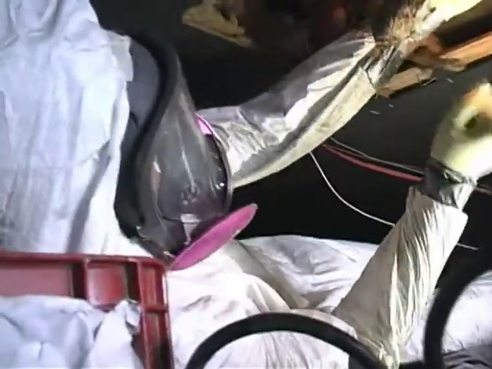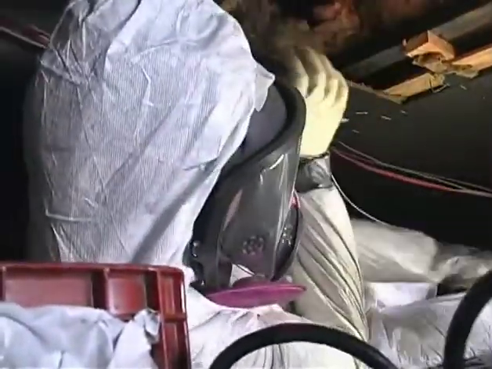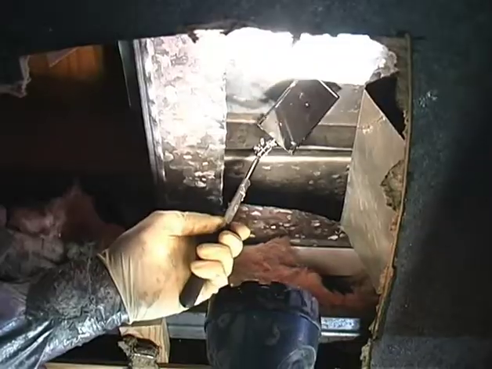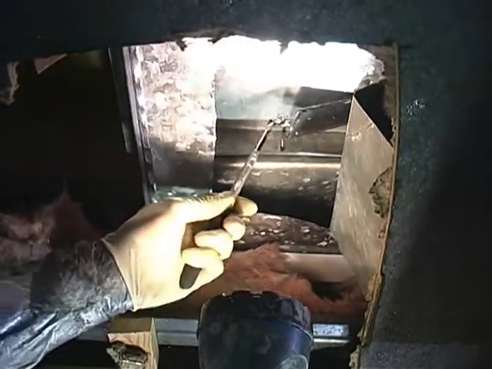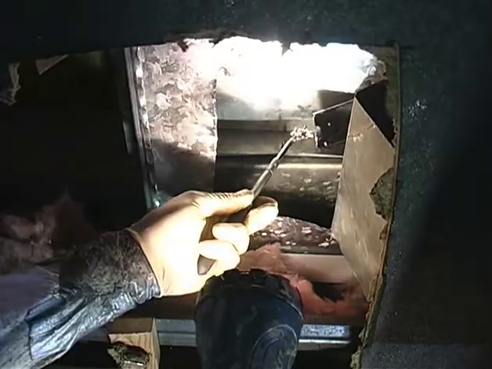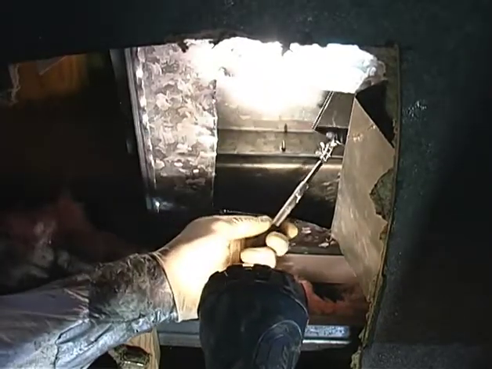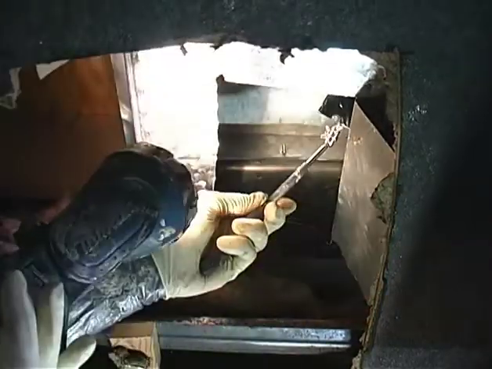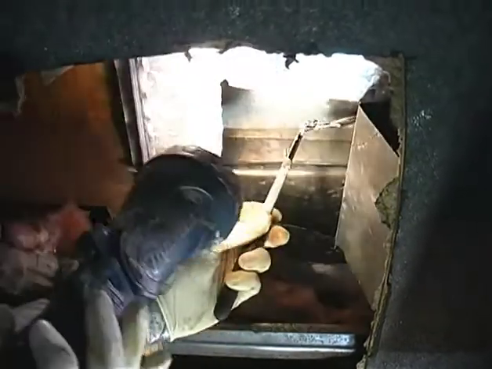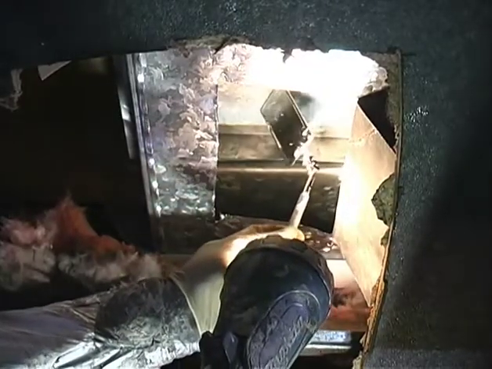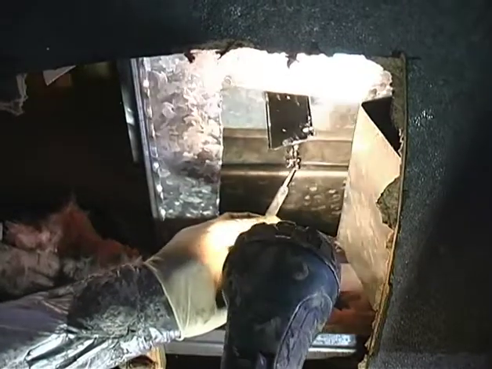You can also see Ross is wearing his personal protection equipment. He's got a full face mask. You can get a lot of stuff in your eyes. He's using a mirror and his flashlight. He's able to inspect with his mirror. There may be other problems with the duct, so he can see in both directions, but also he's looking directly at the connection of the branch duct to the main trunk line and looking at what work he has to do there.